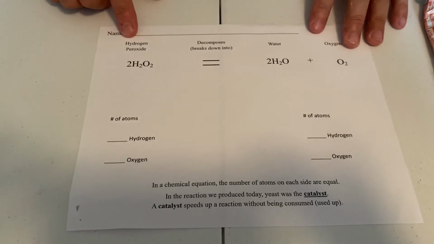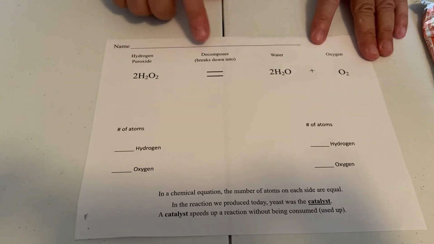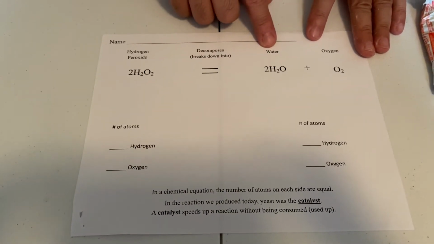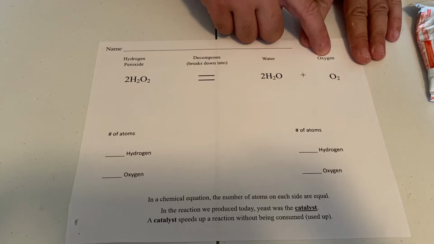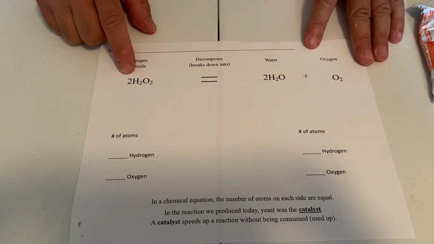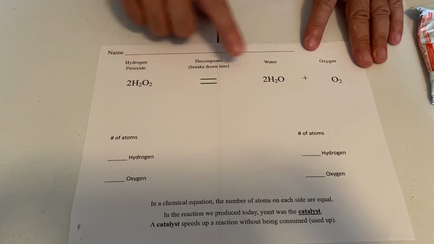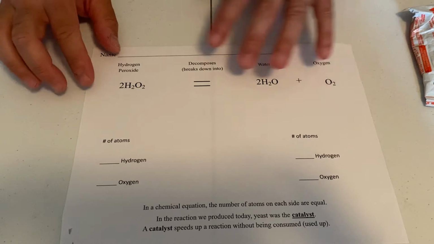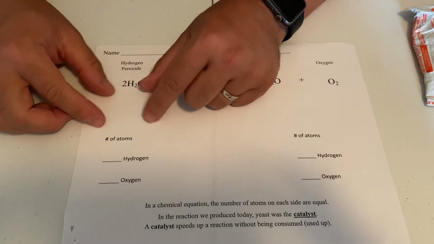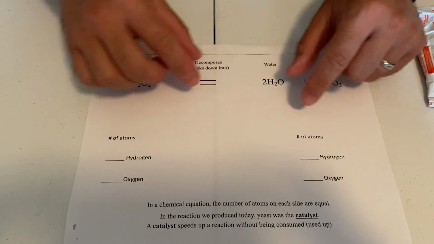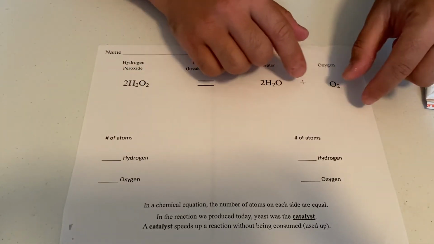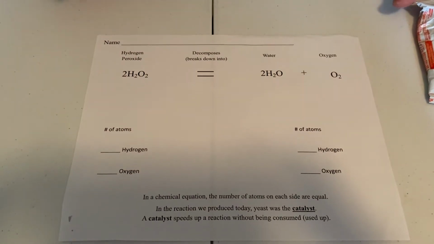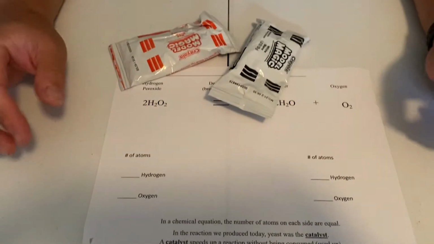We have our hydrogen peroxide, right? And we're going to try to model what happens when it decomposes or breaks down into water and oxygen. So we're going from 2H2O2 to 2H2O and O2. What happens is we're going to model the fact that we start with all these pieces over here, and then we end up with the same amount of pieces on this side, just broken apart, or decomposed. So we're going to be working with some model magic here.